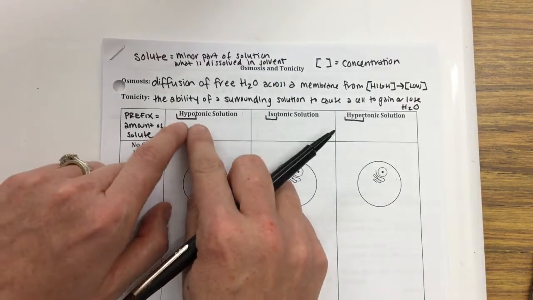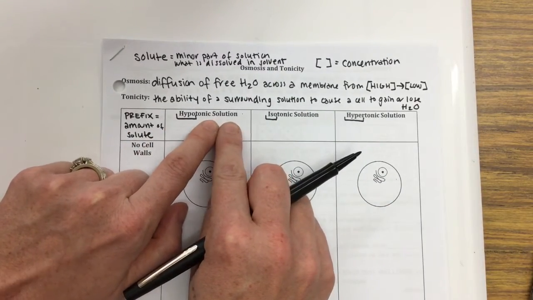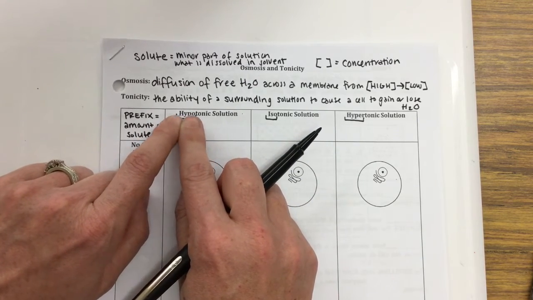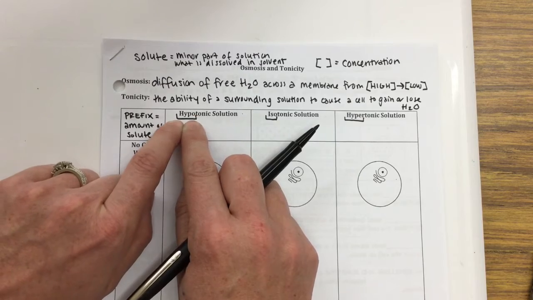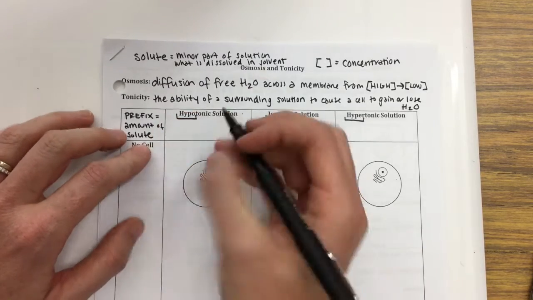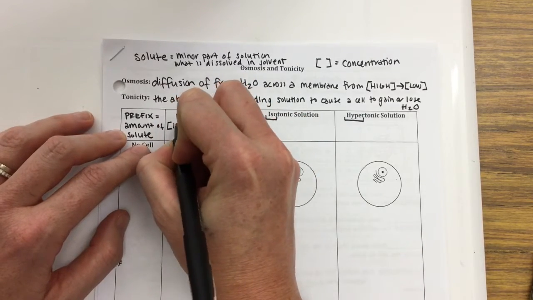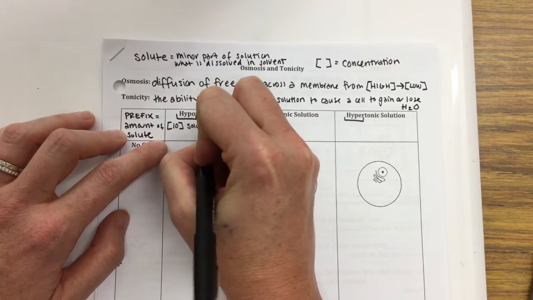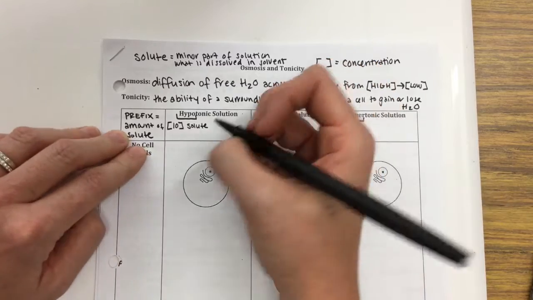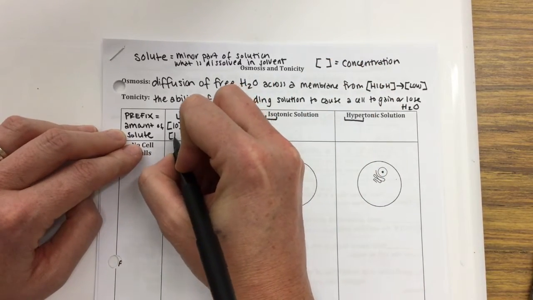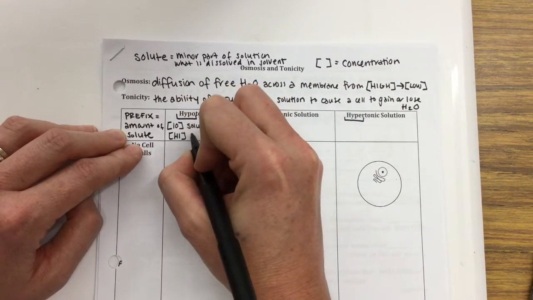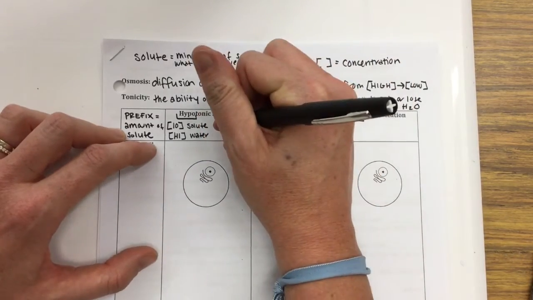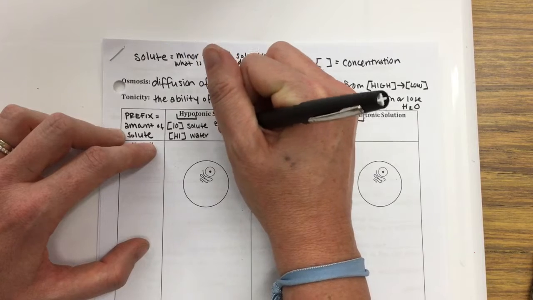So a hypotonic solution is a solution in which there is a low amount of solute. So when you think hypo, I want you to think low. And so we're going to say low concentration of solute. And if there's a low concentration of solute, that means there's going to be a high concentration of water. For example, distilled water.